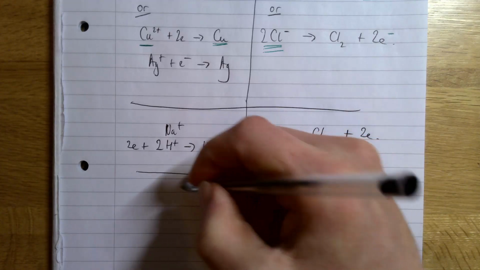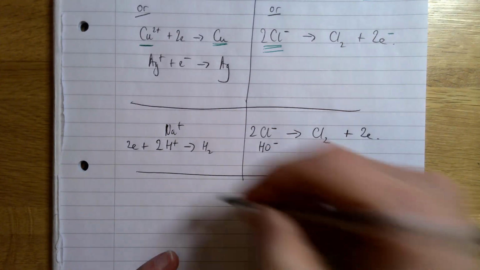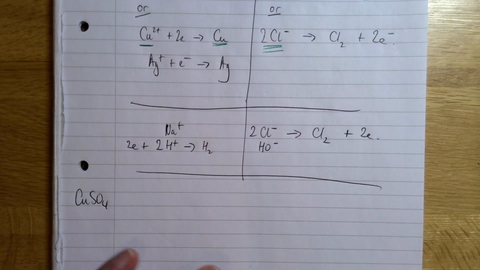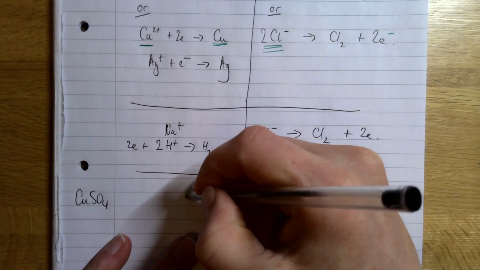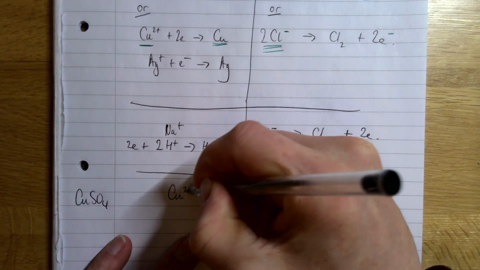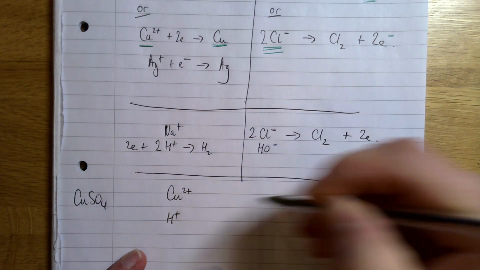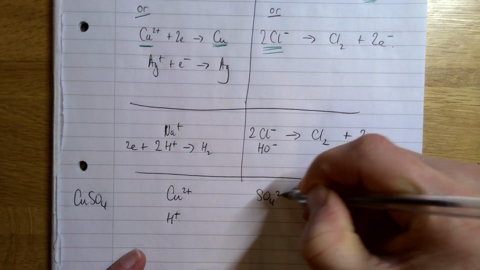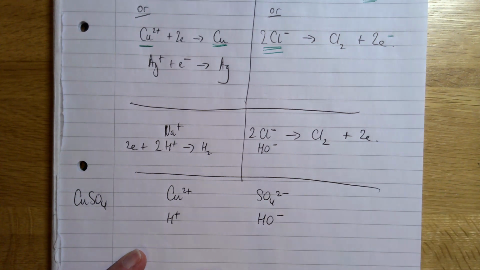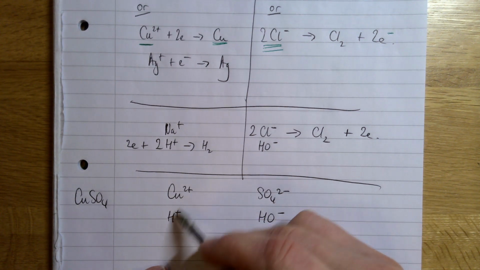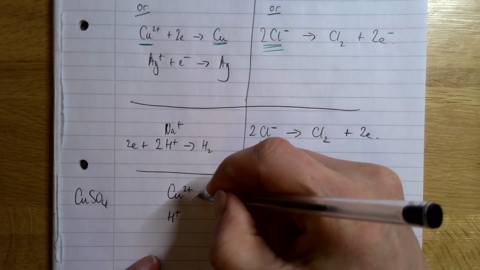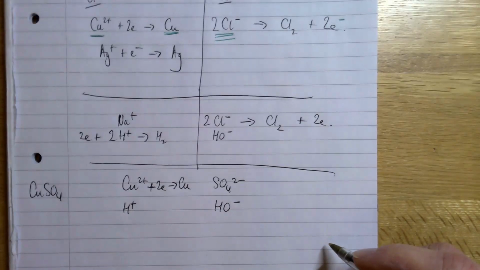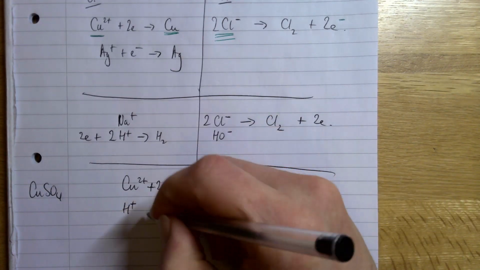What about another one? What about copper sulfate? Copper sulfate is CuSO4. Copper ions are 2+, sulfate ions are 2-. So the two things that will go to the negative electrode are copper ions and hydrogen ions from the water. And the things that go to the positive electrode are the sulfate ions from the copper sulfate, or the hydroxide ions from the water. Here, the one that's the least reactive is the copper. The copper therefore would be reduced to form copper atoms, and you'd see the brown solid forming on the electrode, and the hydrogen stays in solution.